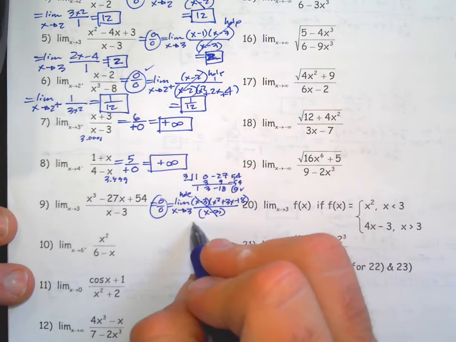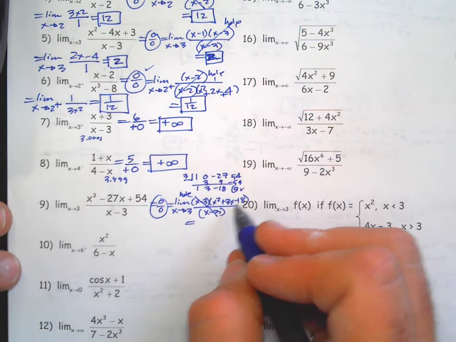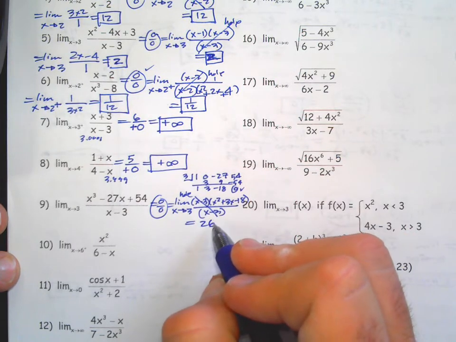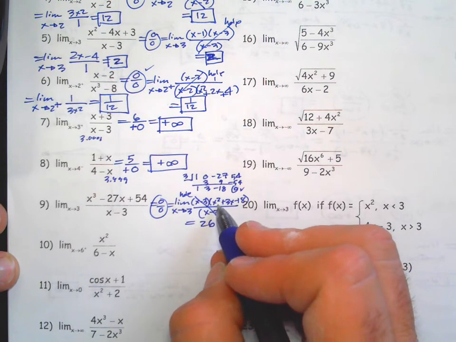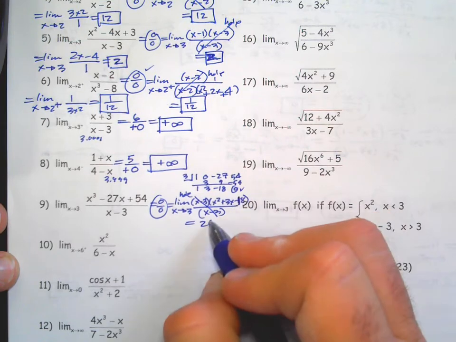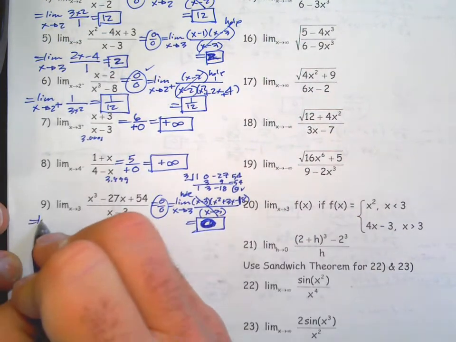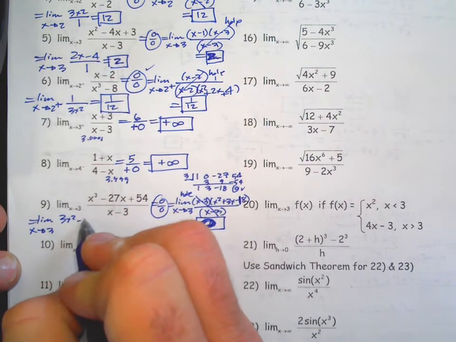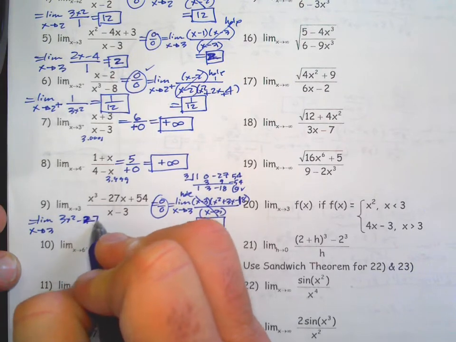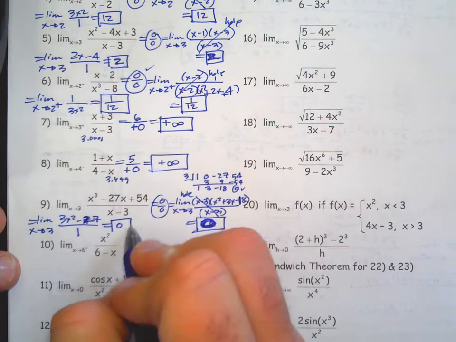Okay? So if you plug 3 in, you get 9 plus 9 is 18 plus 8 is 26. I feel like I made a mistake somewhere. Hold on a second. 9 plus, oh, that's an 18, minus 18. So that's 0. Just ends up being 0. L'Hopital's rule would be 3x squared minus 27 over 1. So it'd be 27 minus 27 is 0. So it gives us the same thing.